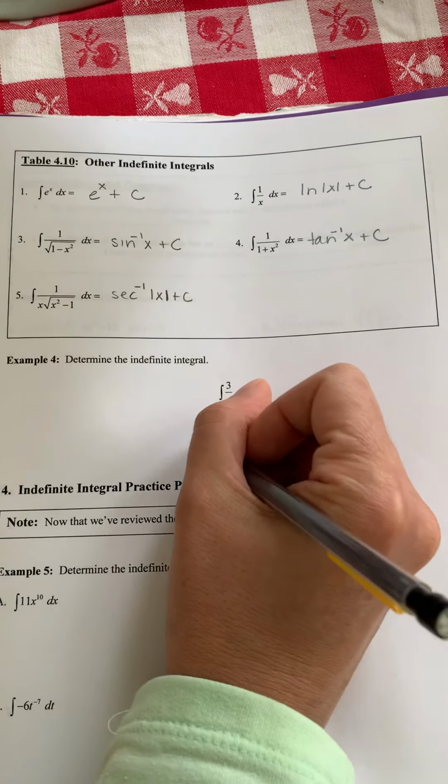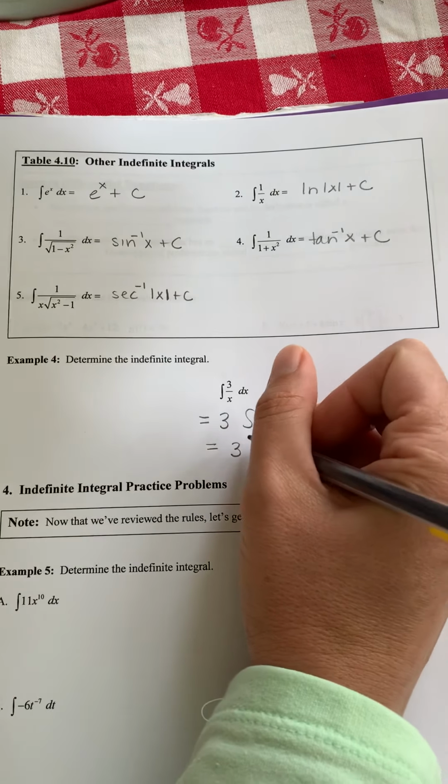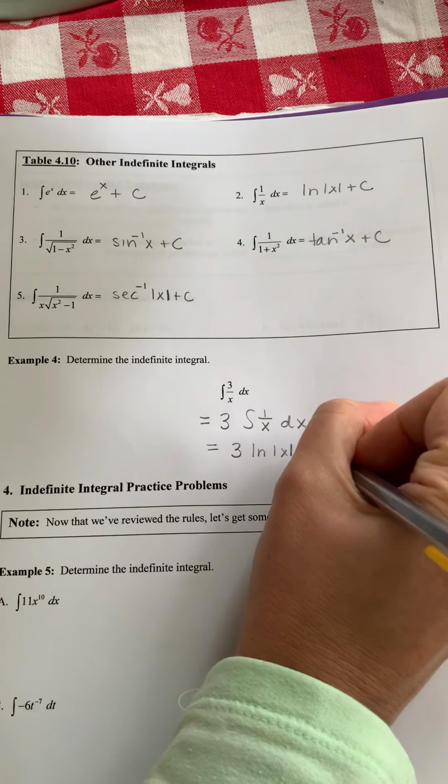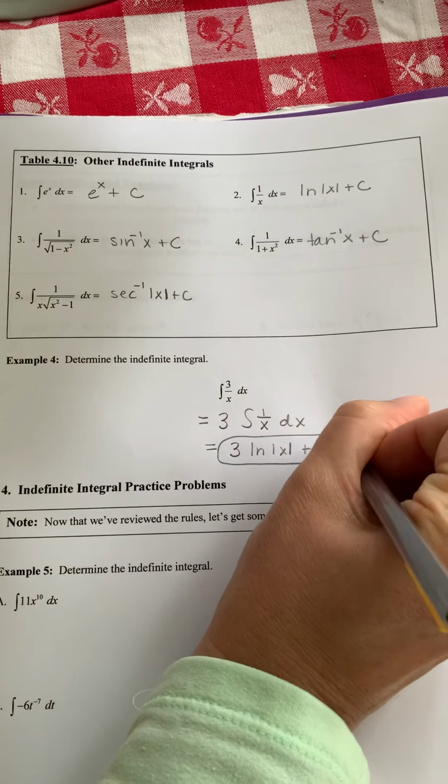So we're going to have 3, and the antiderivative of 1 over x is the natural log of the absolute value of x. And then don't forget the plus c. And that does it for example 4.